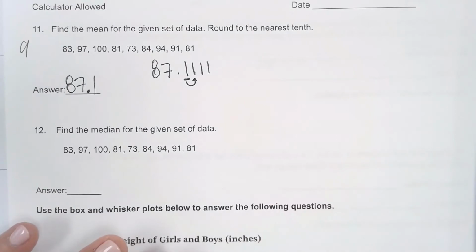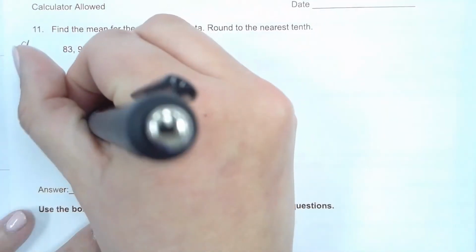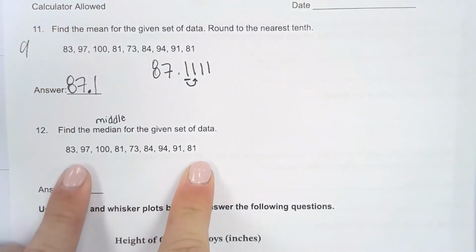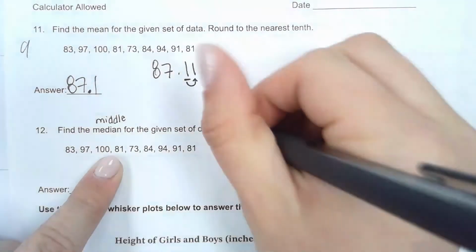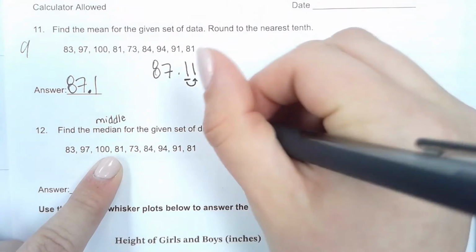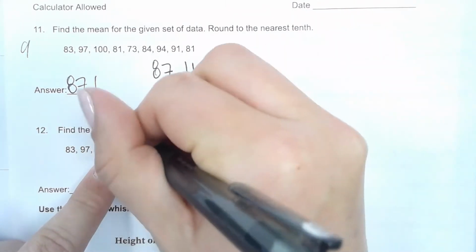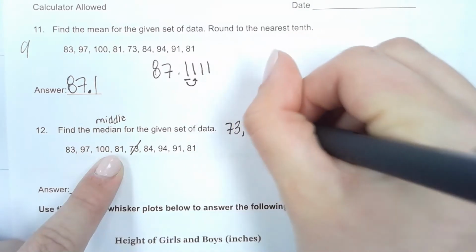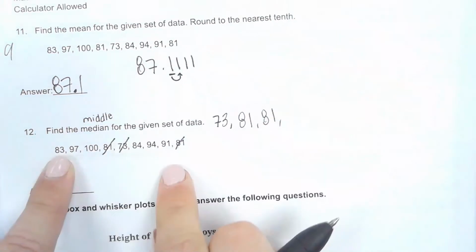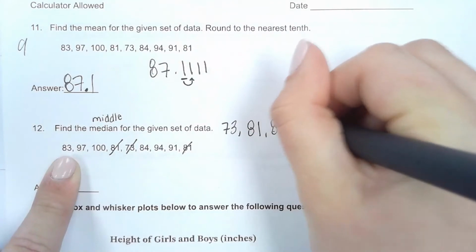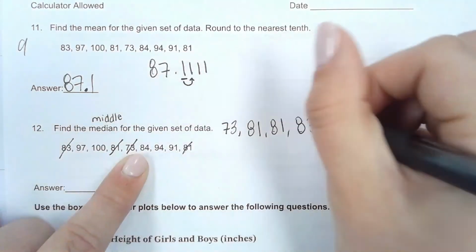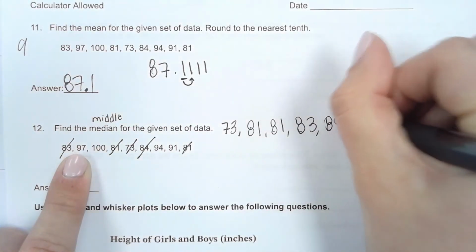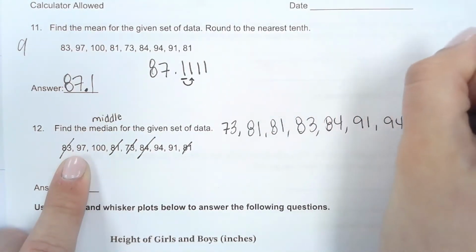All right, number 12, find the median. So median means the middle number, but remember, to find the middle number, you have to first put these numbers in order from least to greatest. So the smallest number I see is 73. Then I have two 81s. Then I have a 83, an 84, a 91, 94, 97, and then 100.